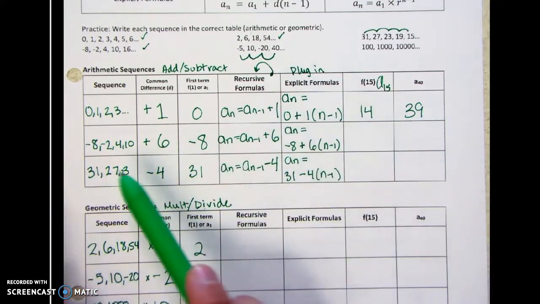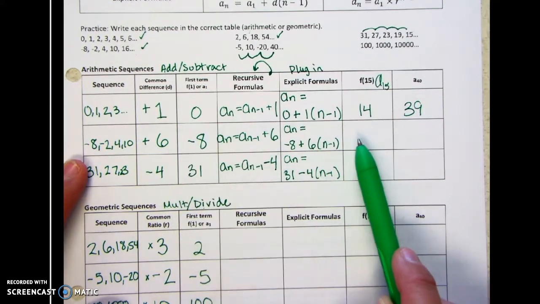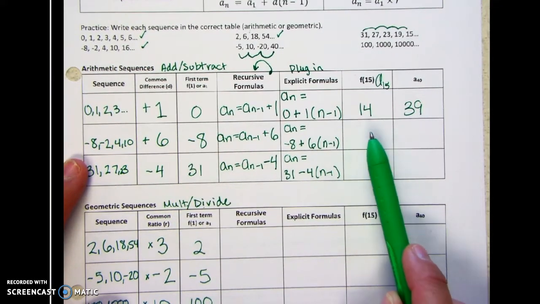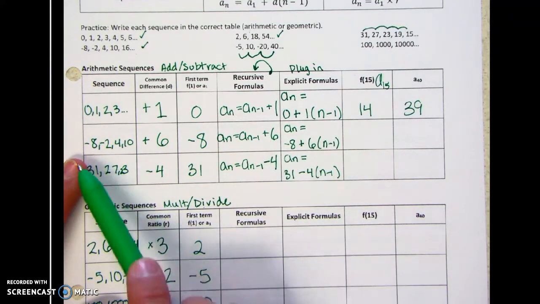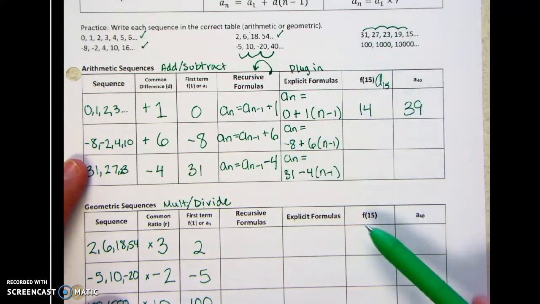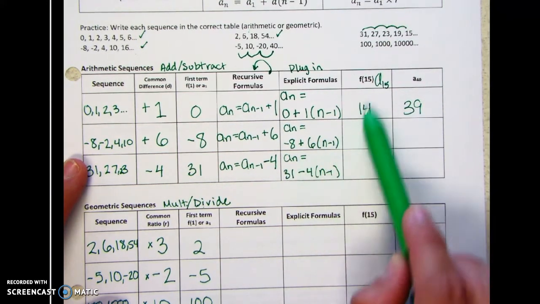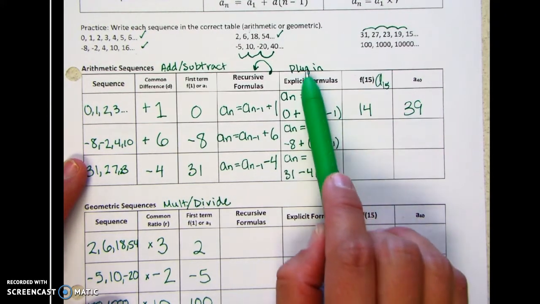Okay, this one, to get to the 15th term, you can either add 6 and keep going until you get to 15 terms, or you can plug 15 into the explicit formula. Did you write plug in? Do you see that?